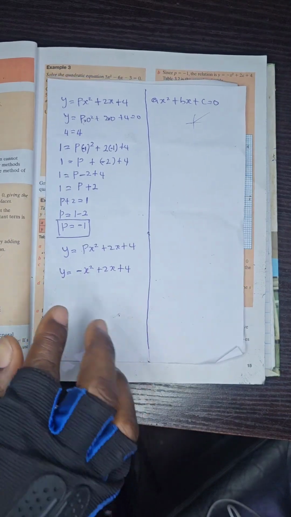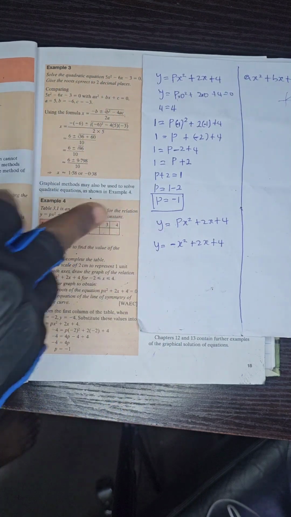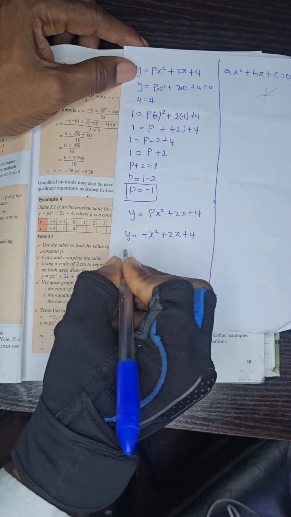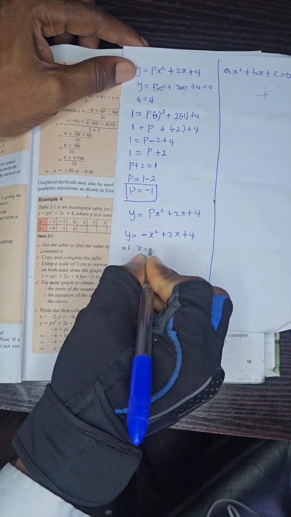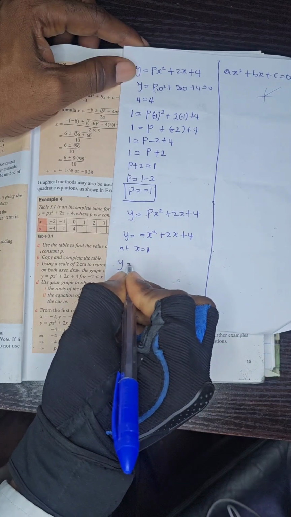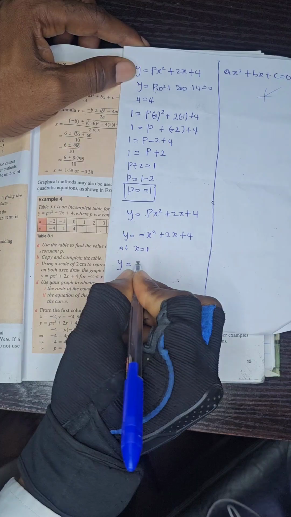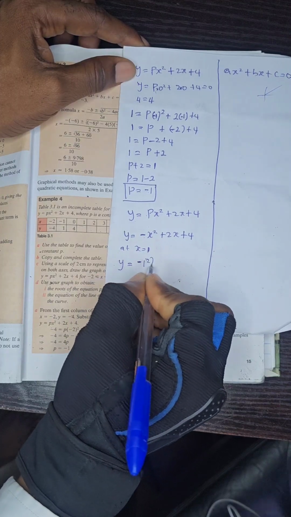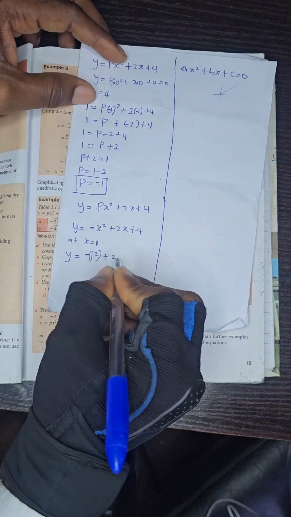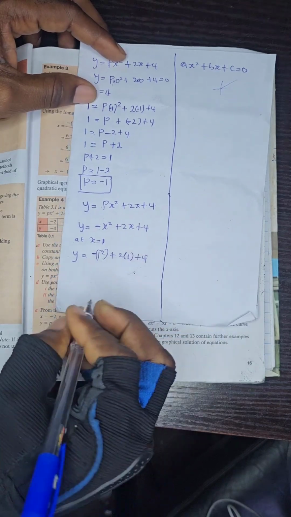So to complete this table, we'll now put in the values of x and find the corresponding values of y. When x is 1, we'll have y equal to minus 1 squared plus 2 times 1 plus 4.